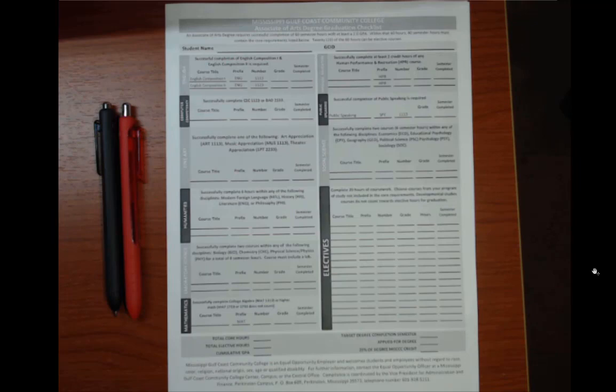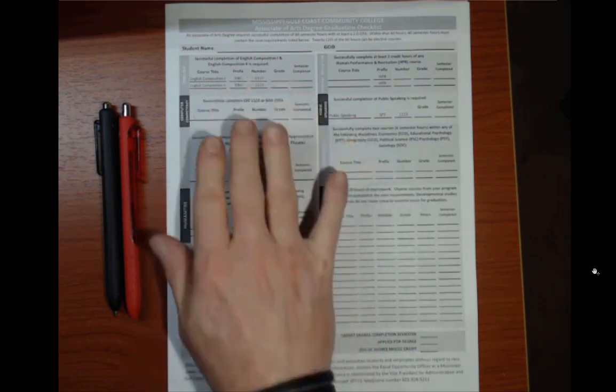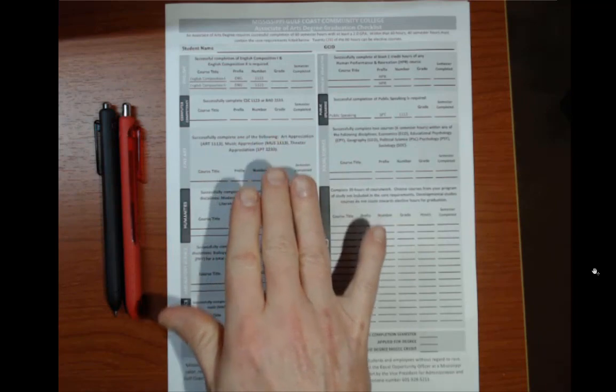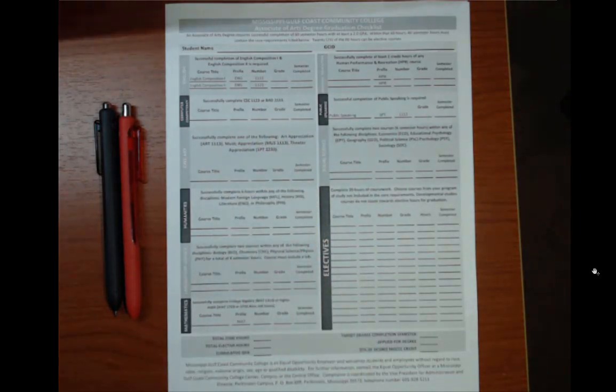And so as you can see, what we're going to do is walk through that Associate of Arts graduation checklist. Now if you're doing the Associate of Science, you can follow along. It's the same basic process, but you'll notice some key differences about the different sections and how many courses of each you're required to take.